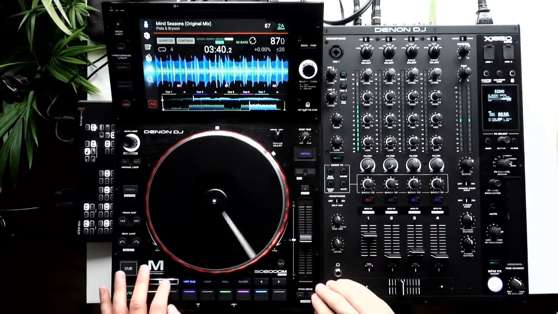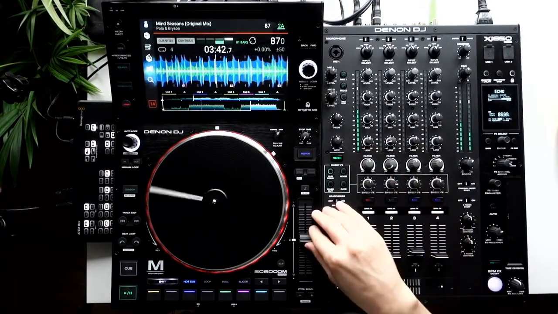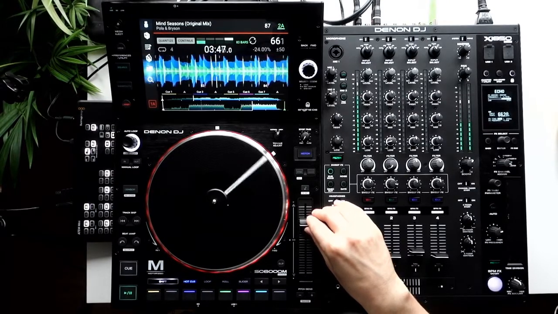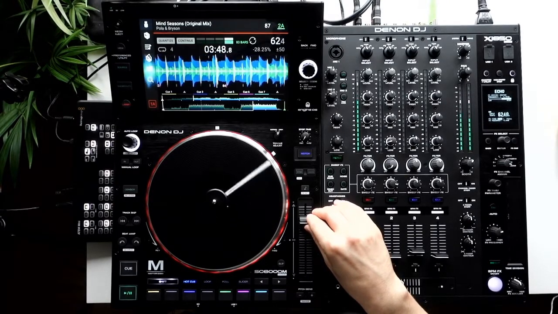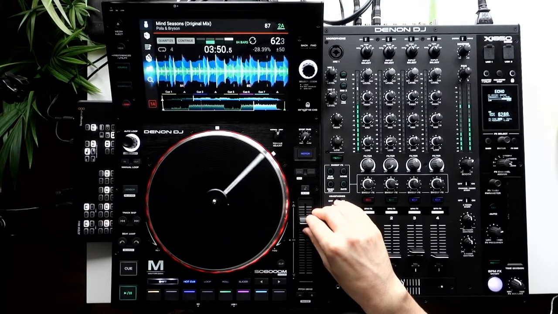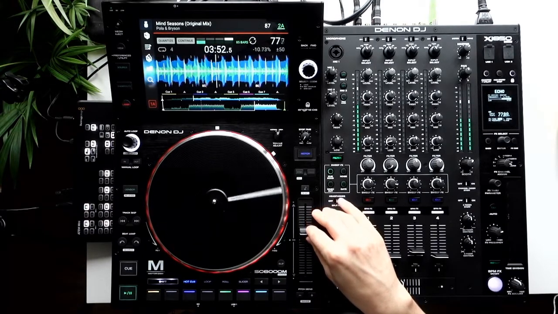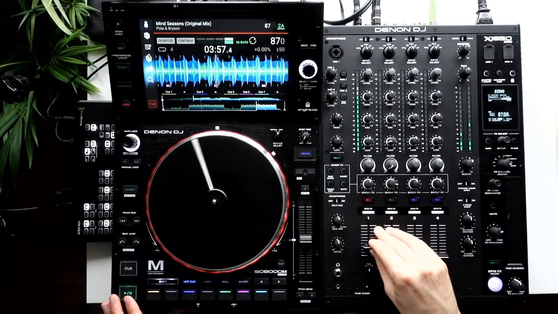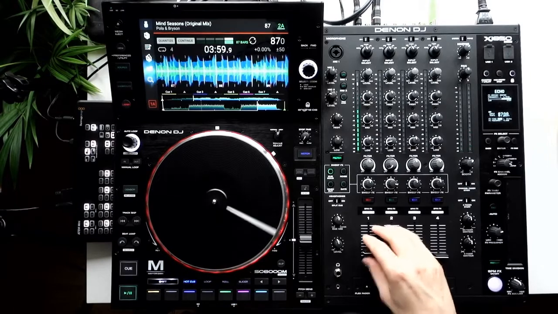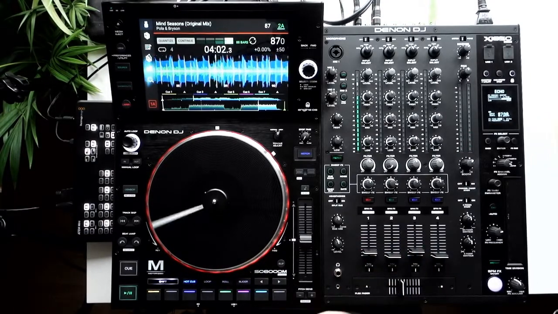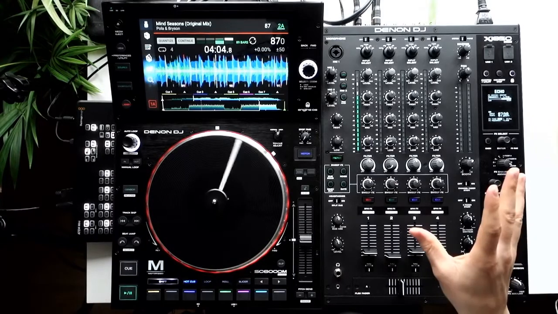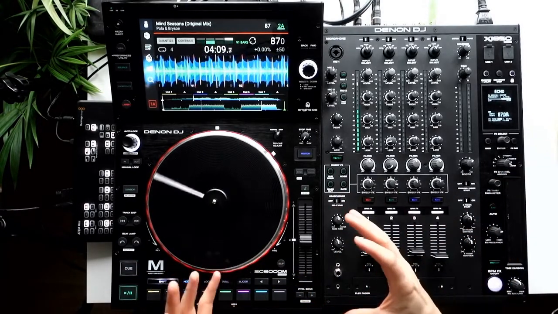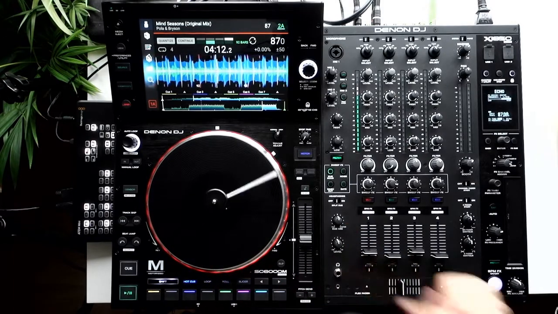Now this time we're going to try +50. So this is incredibly important for open format DJs. You need to be able to pull around those different BPMs and different genres and go between them convincingly without the track breaking up or having any artifacts applied. So that's our very powerful keylock system.